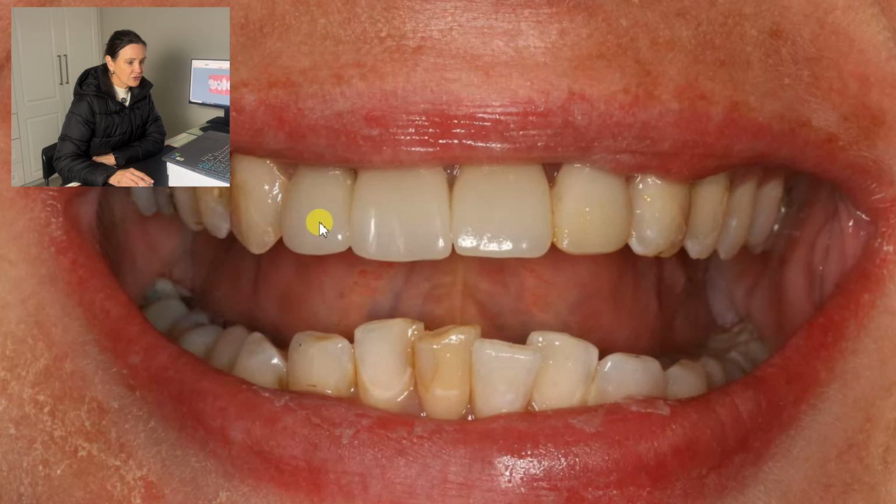There are three crowns there, teeth that can do well with bleaching, getting the brown colors out, and this non-vital tooth is very obvious, this discoloration really drawing the attention to it. So let's go back to the case itself.